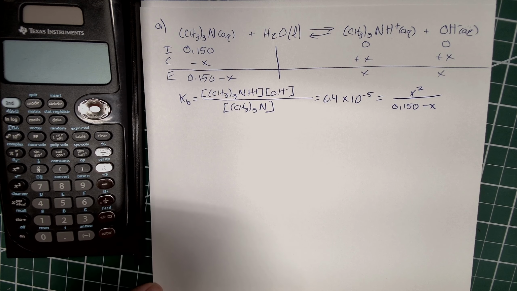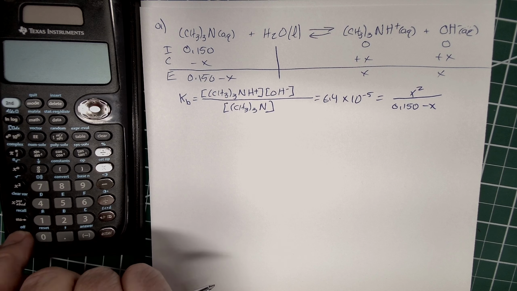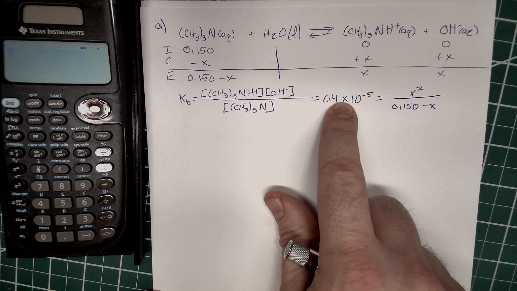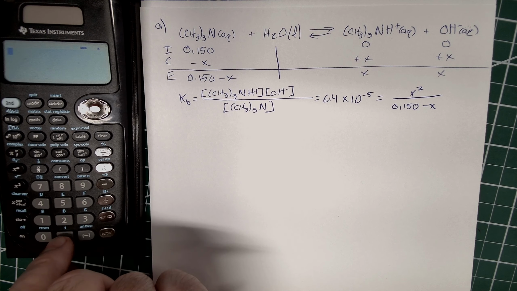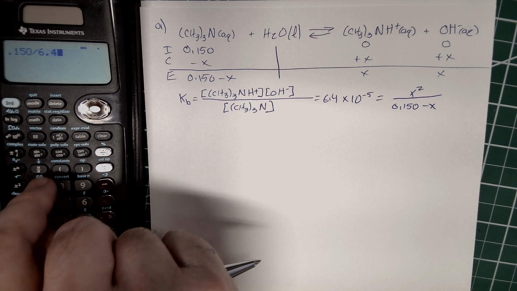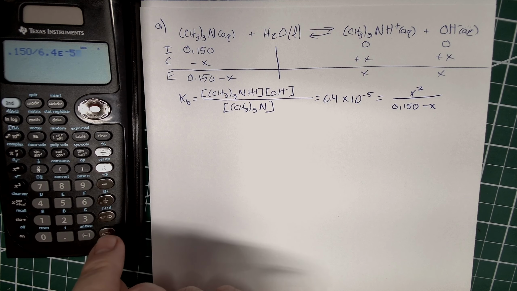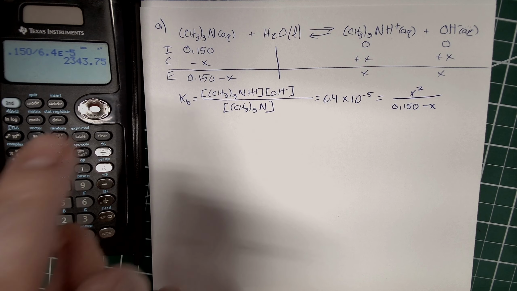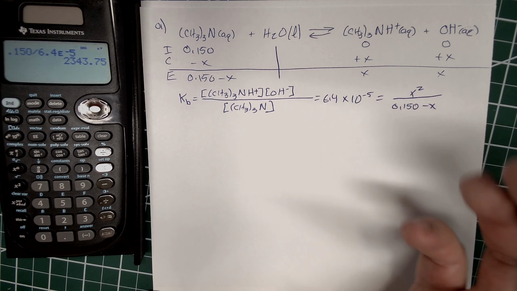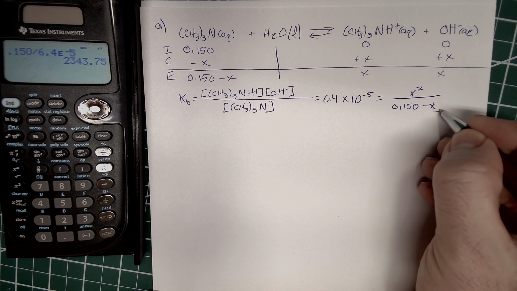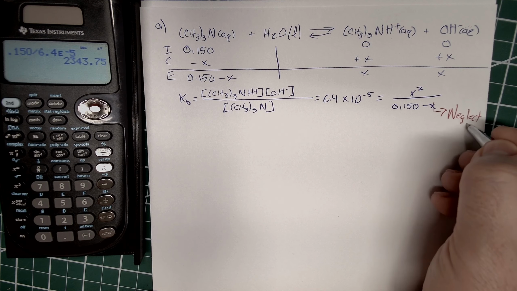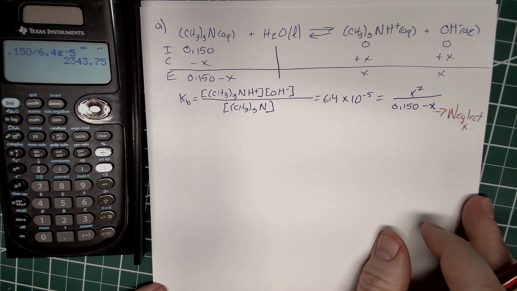We have a quick trick that we can use to determine if it's okay to neglect X. We just take this number, divide by our Ka or Kb, in this case Kb, so 0.150 divided by 6.4 times 10 to the negative 5. And if that number is bigger than 400, it's okay to neglect X. As you can see, definitely bigger than 400, it is okay to neglect X. All right, so now we have neglected X.